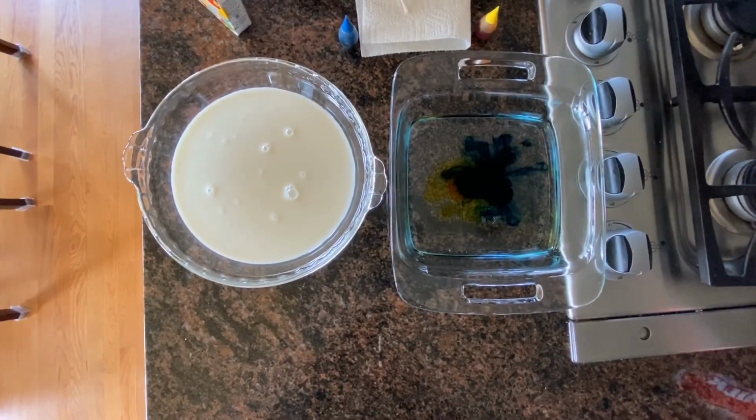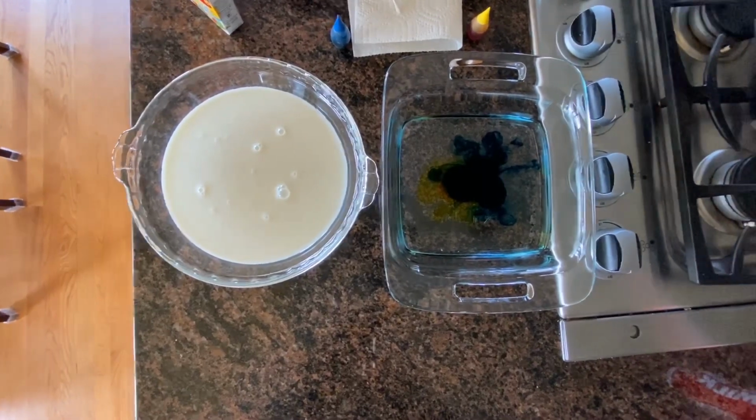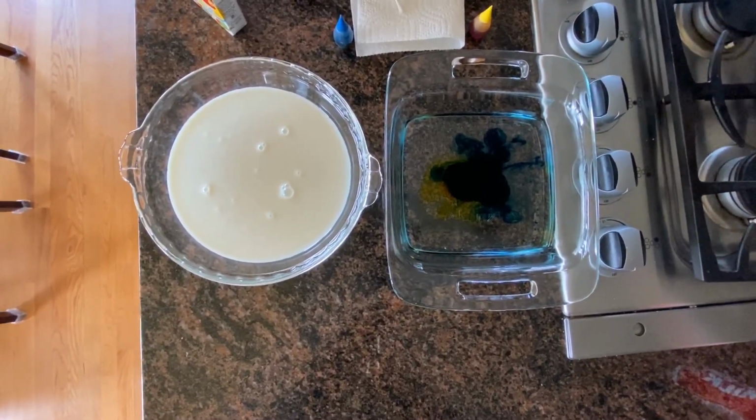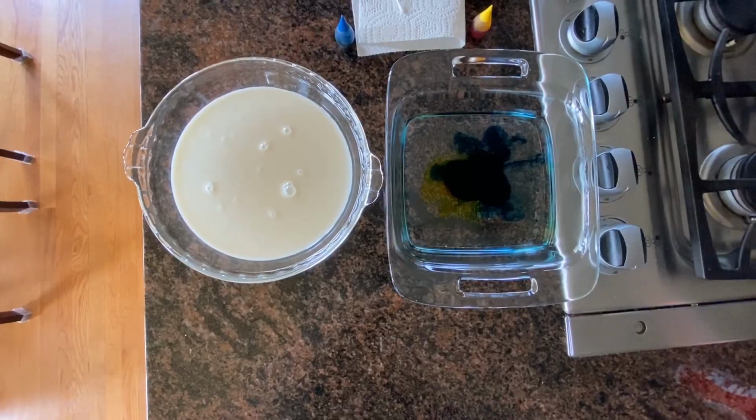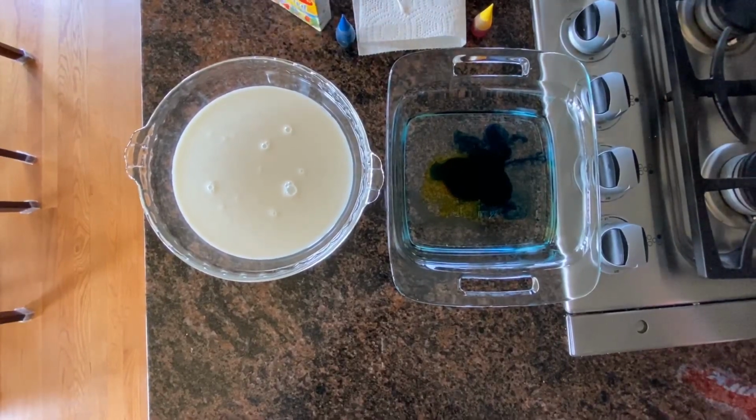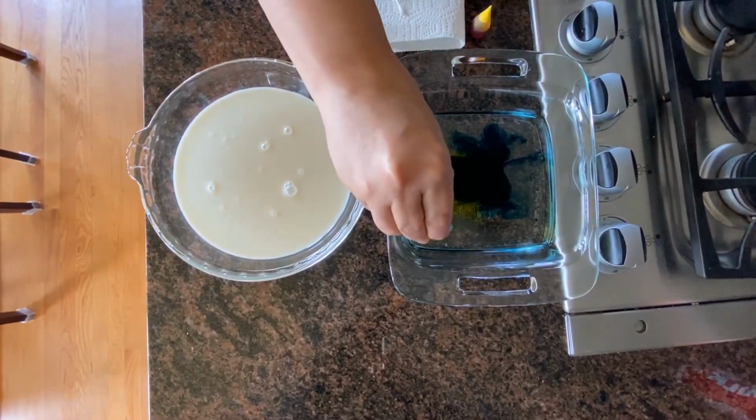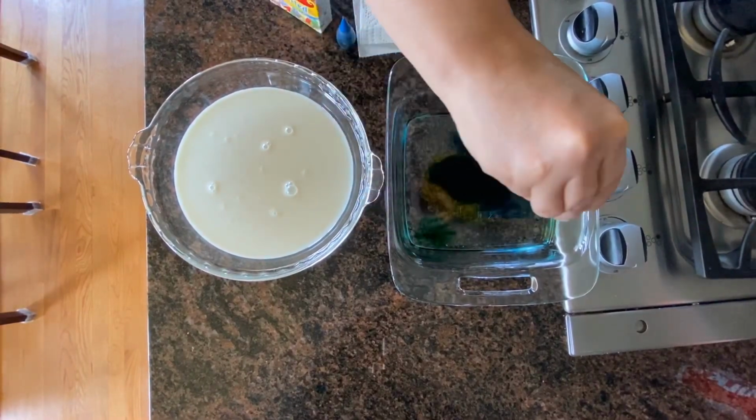Again, what I want you to do is to observe what you're seeing, be very specific about what you are seeing. Oh, and I think I might even have some green. Let's add a little bit of green to it as well. And I'm adding it in different spots.